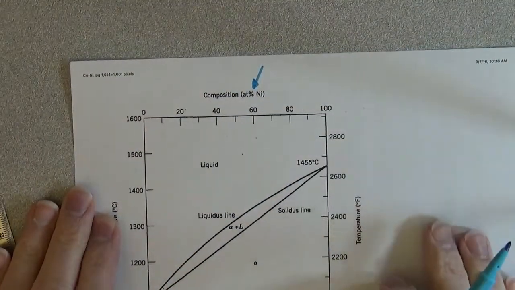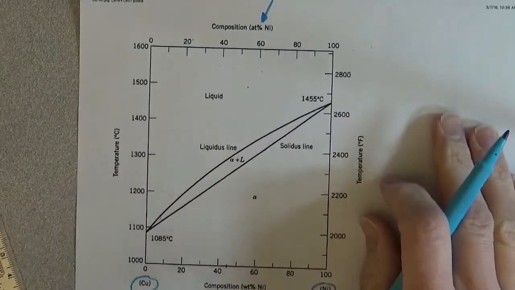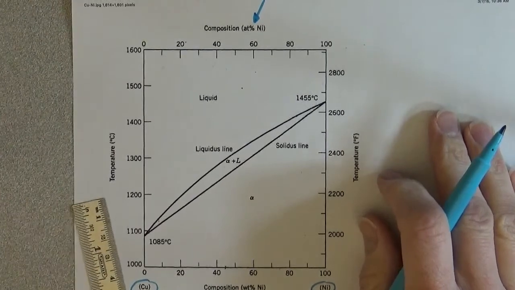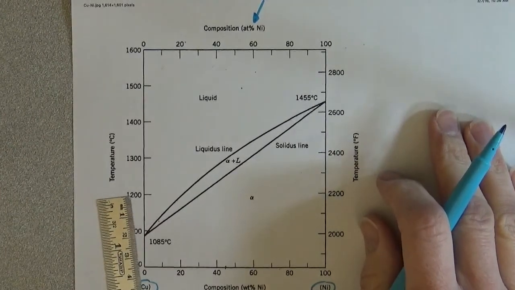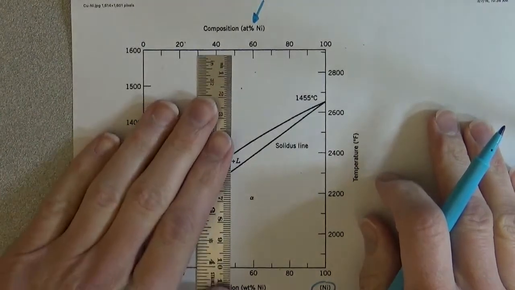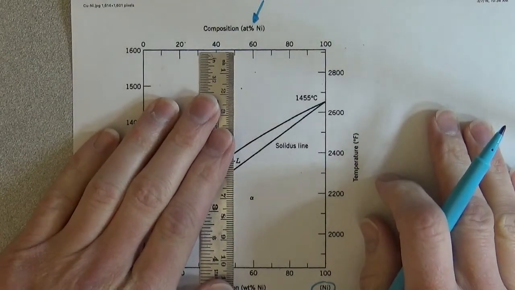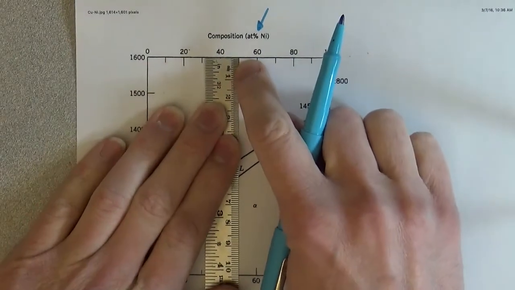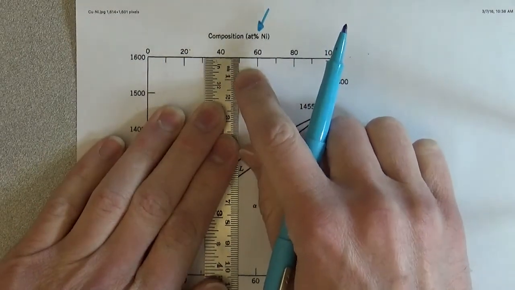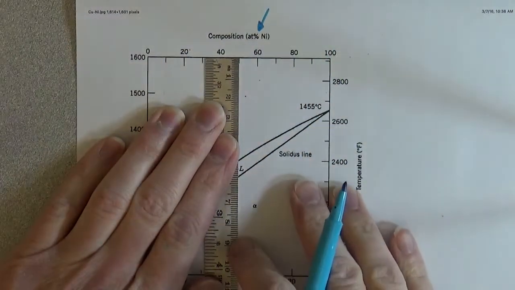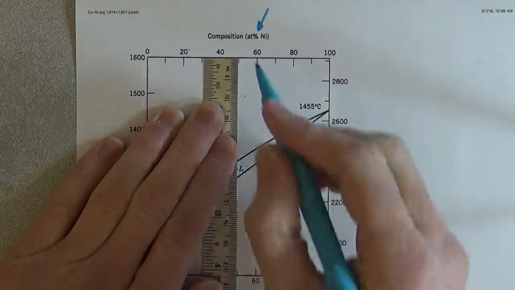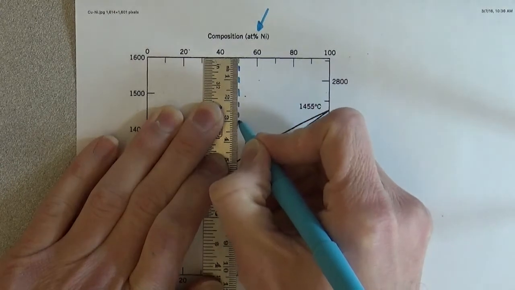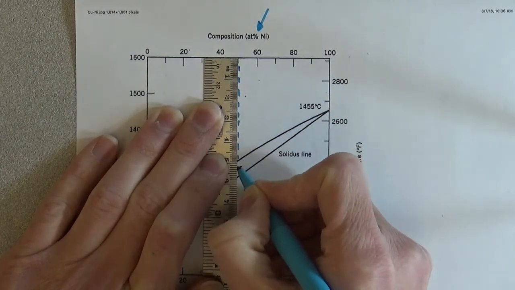It's critically important that you pay attention to those units because they don't necessarily line up, and reading the wrong one will be a big problem. So let's pick 50 atomic percent to work with. I'm just going to draw a dashed line to kind of guide the eyes.